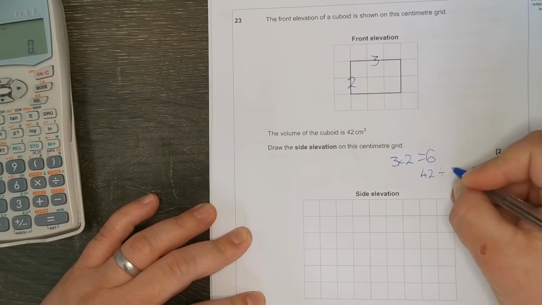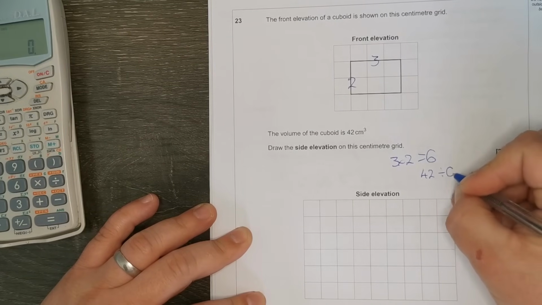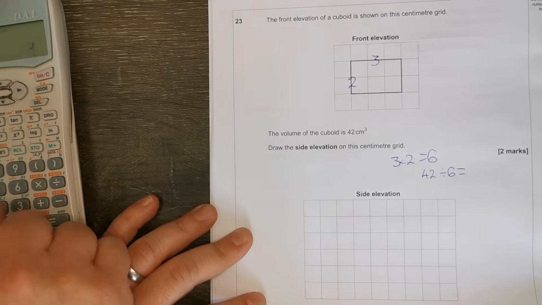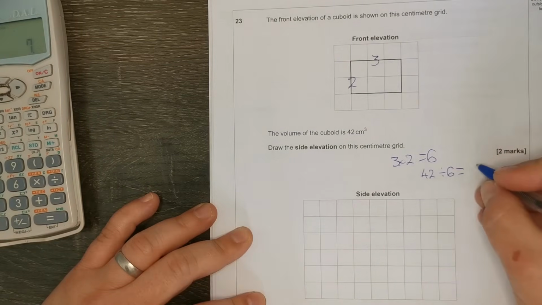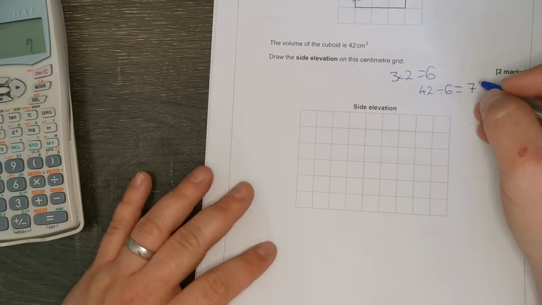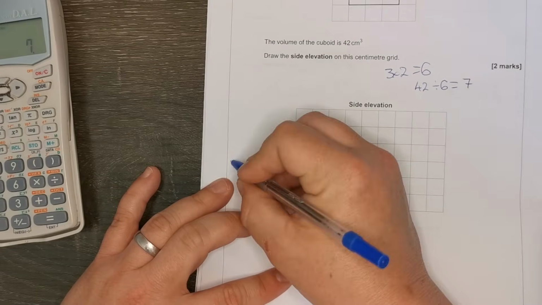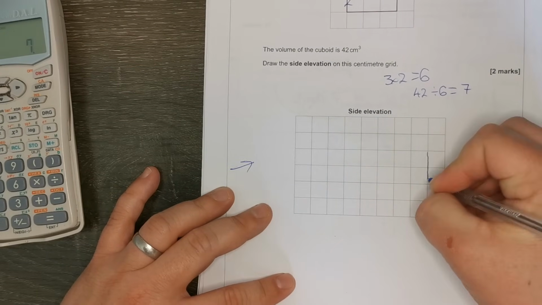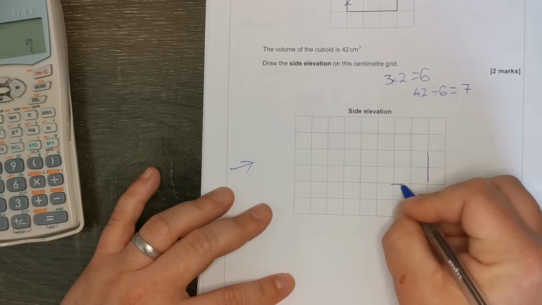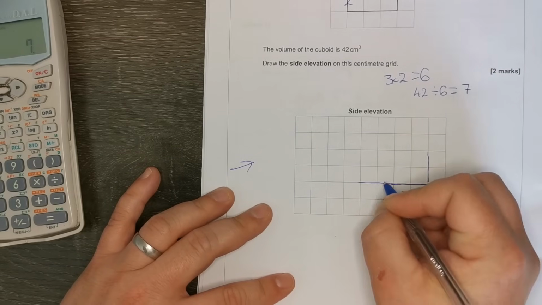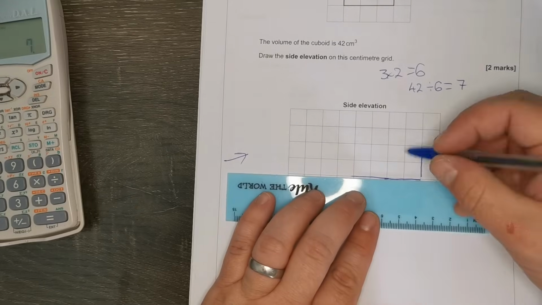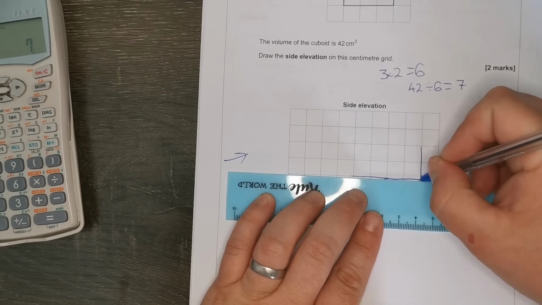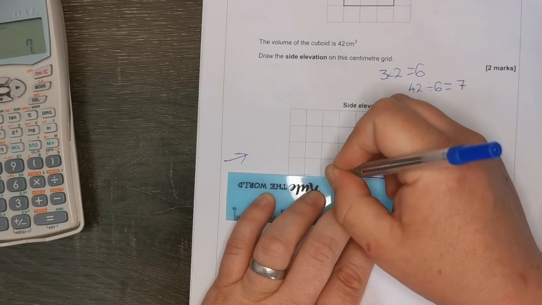Something times 6 equals 42. So 42 divided by 6 is 7. So if I was looking at it from the side, it's going to be 2 by 7. 1, 2, 3, 4. I should be using my ruler. Use the ruler, rule the world. 2, 4, 6, 7.